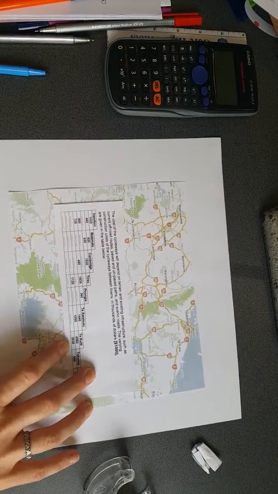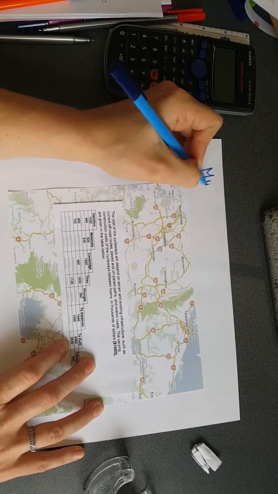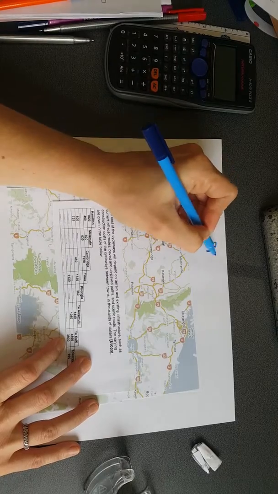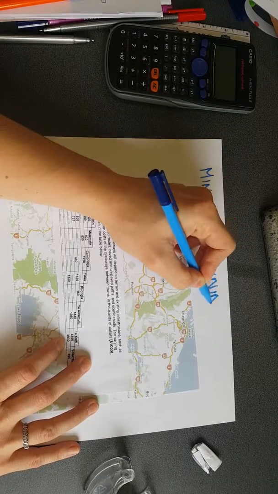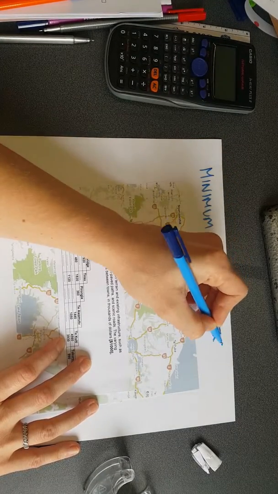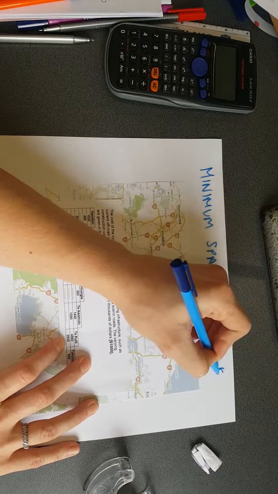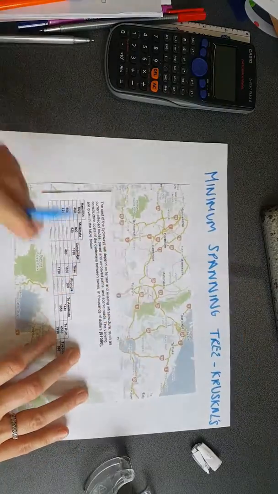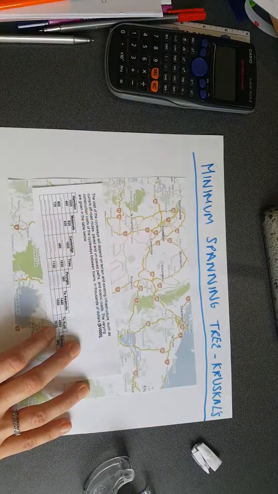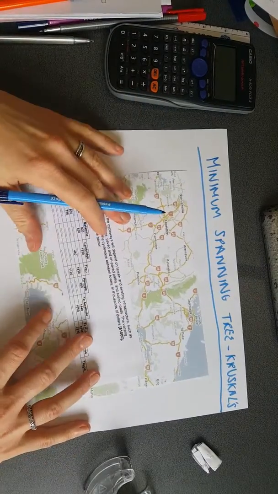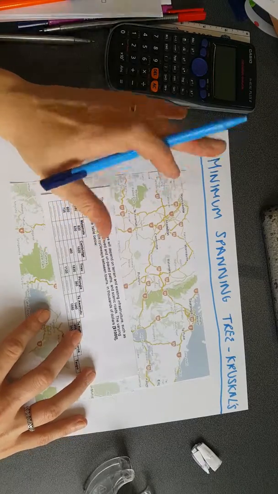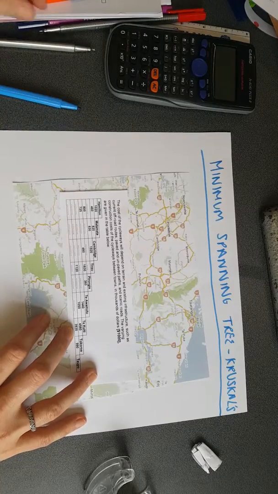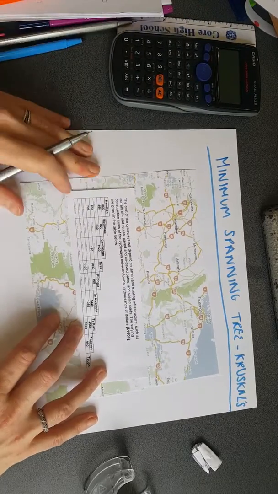I'm going to do my minimum spanning tree using Kruskal first. And I'm going to explain to the examiner that I know that it's Kruskal by labelling it. So the first thing I'm going to do with Kruskal is I'm going to look down all of my chart and I'm going to put them in size order, starting with the smallest first.